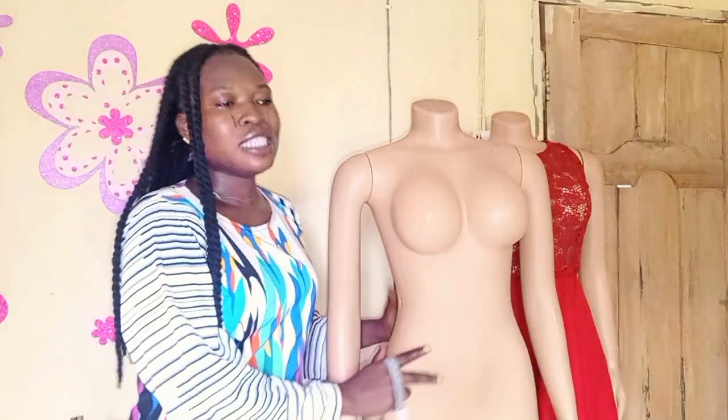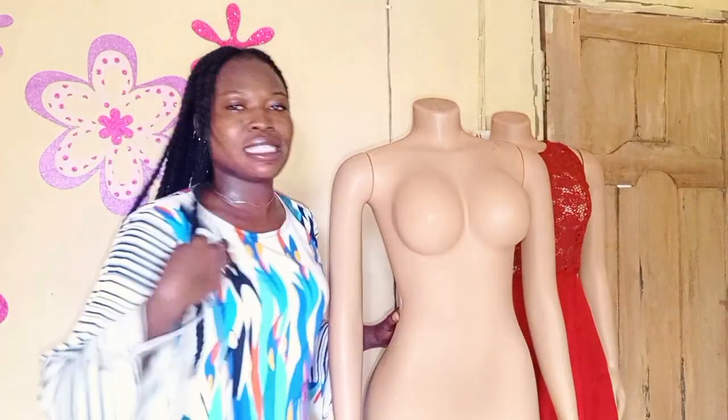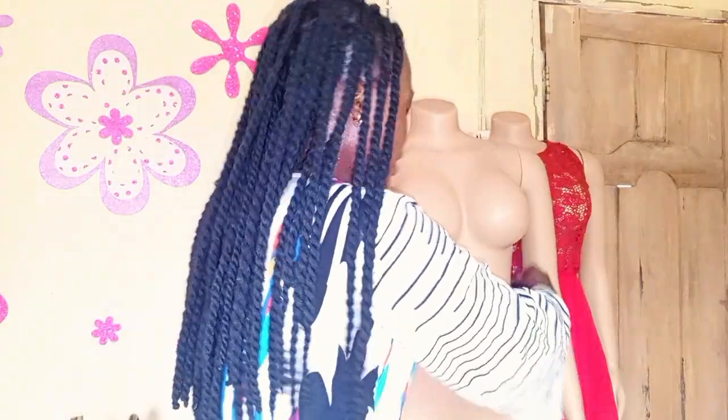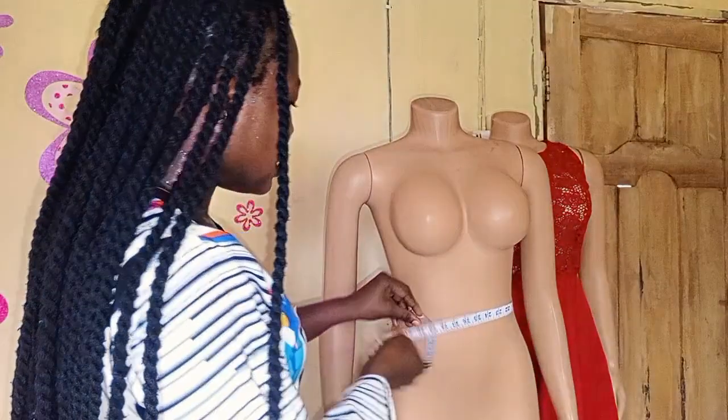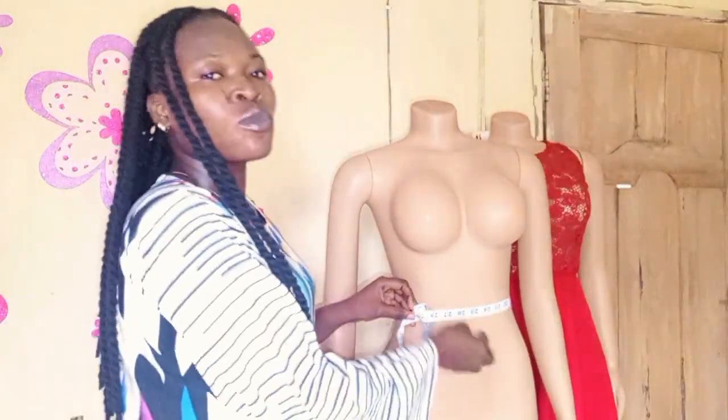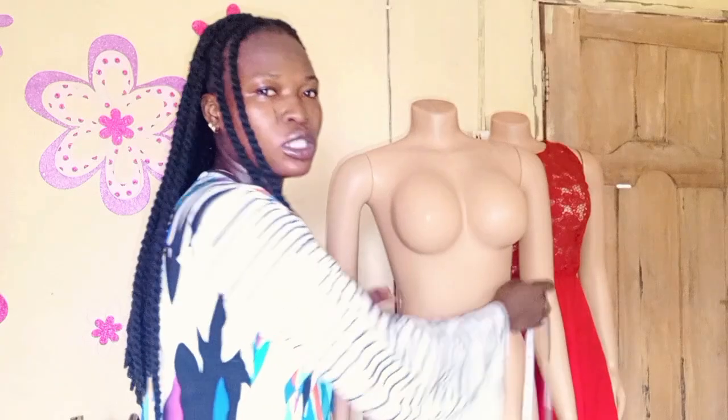Then the next thing you want to do is to get the waistline. You can tie your tape on the waist of your client. The waist part of the body is the innermost part of the body. On the waistline, there is no bone for an individual. It is that place that pressure can be applied on. There is no bone in between that place. So that is your waistline.